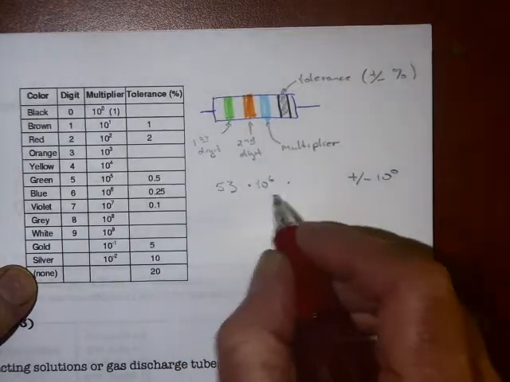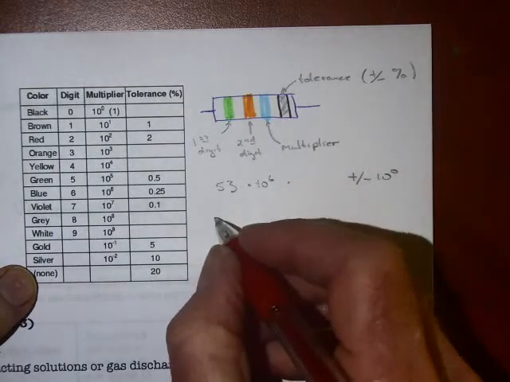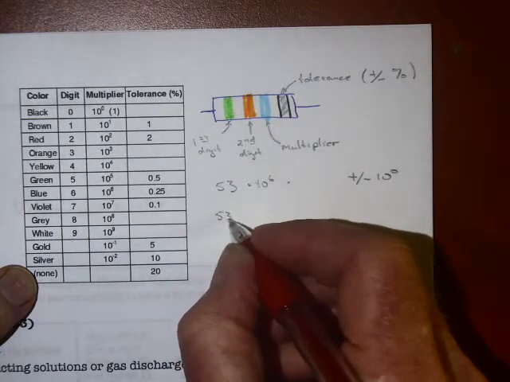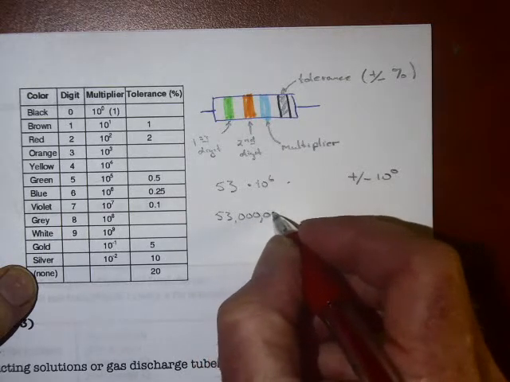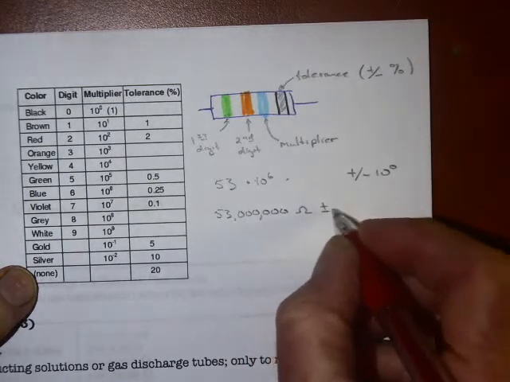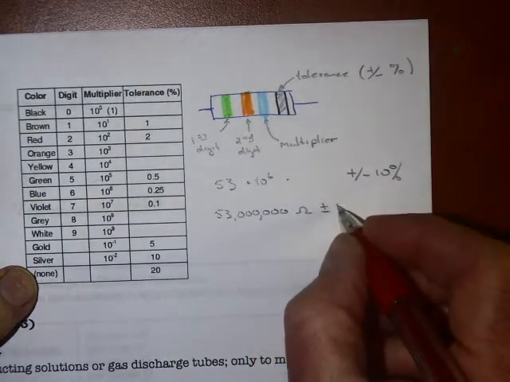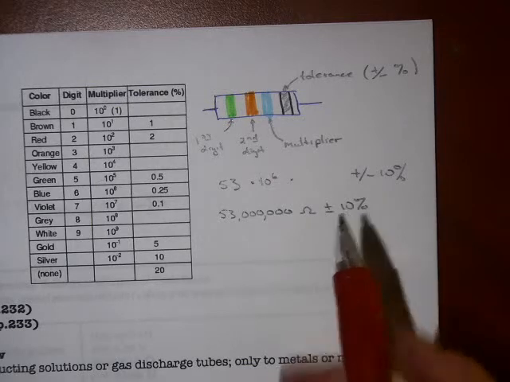So if we had a resistor like this, it would be 53 followed by 1, 2, 3, 4, 5, 6 ohms, plus or minus 10%. Pretty straightforward, eh?